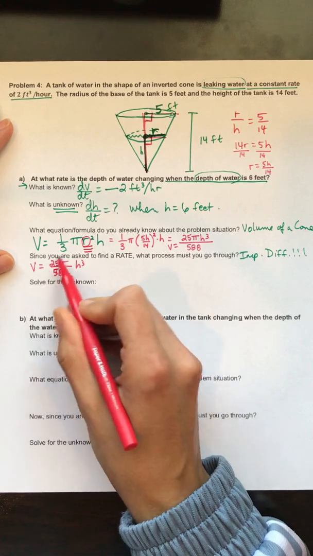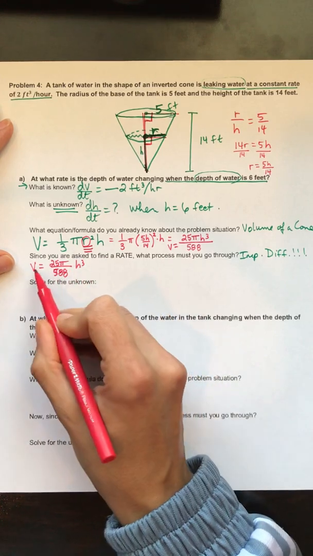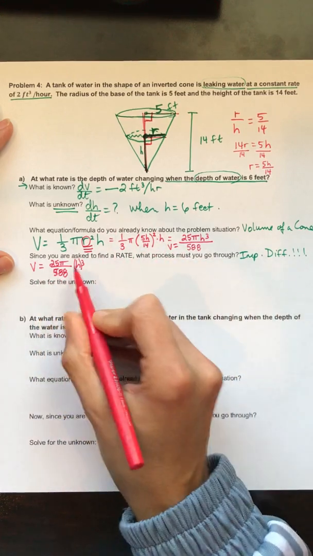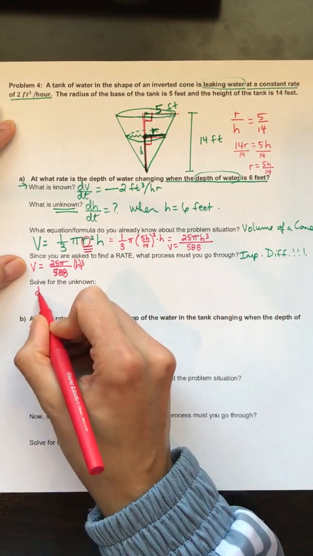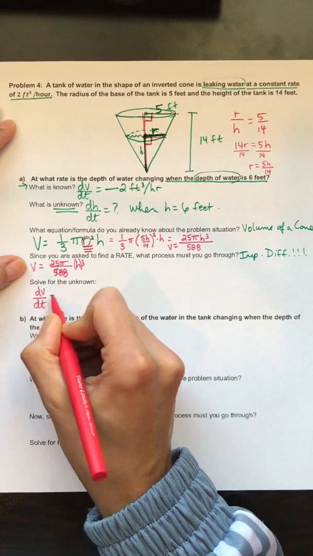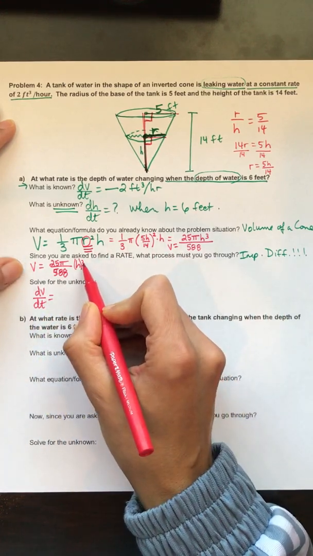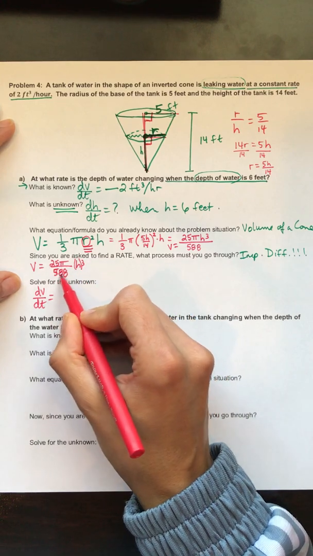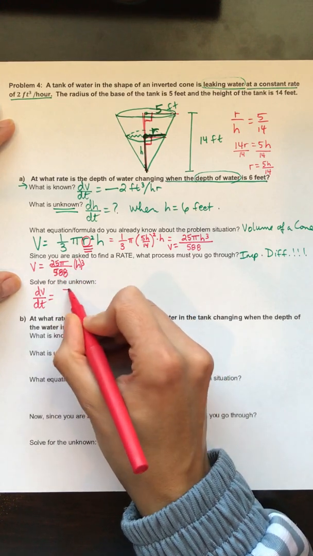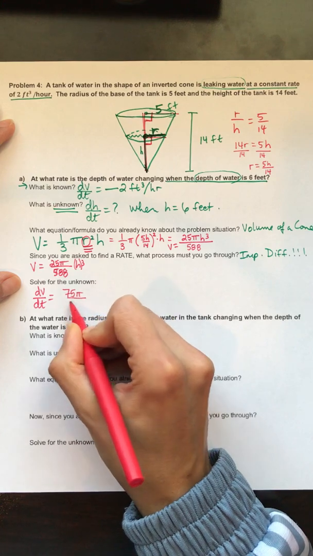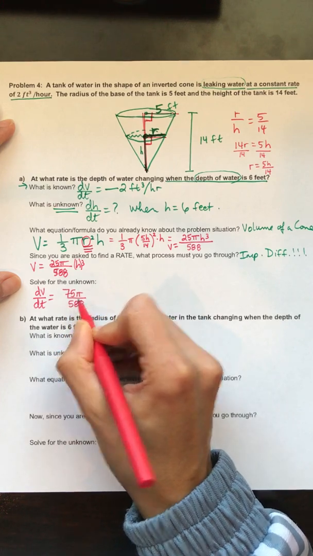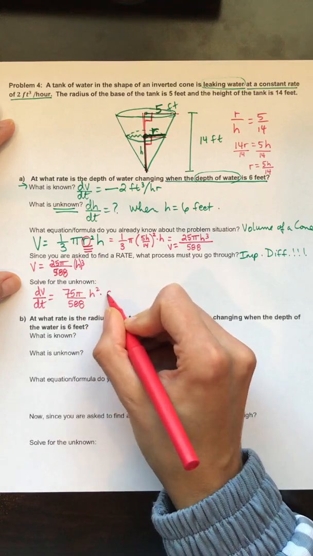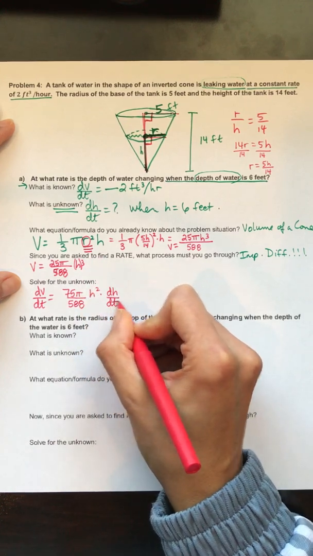So people get confused. What am I supposed to do? How am I supposed to find the derivative of V and then h cubed? It's simple. It's just a power rule. So left to right, the derivative of V is dV over dt. You use the power rule to find the derivative of this. 3 times 25 pi over 588 is actually 75 pi over 588, h squared, because you're reducing the power by 1, times dh over dt. And it's ready to go.